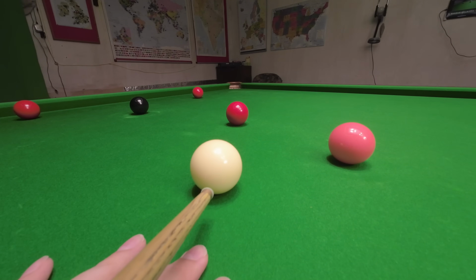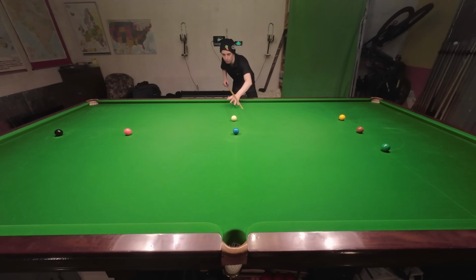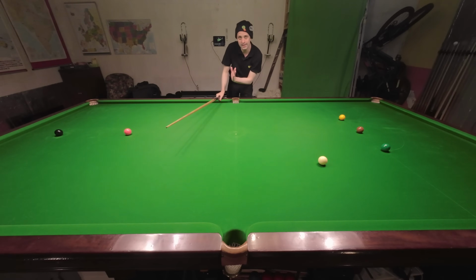The higher up the ball you then hit, the straighter it goes. So I'm going to find it easier to get in position on the yellow here if I just strike down at the cue ball a little bit, because I'll have to hit it thinner in order to pot the ball, and that releases the cue ball away down the table.